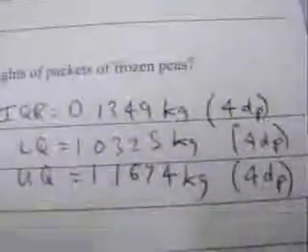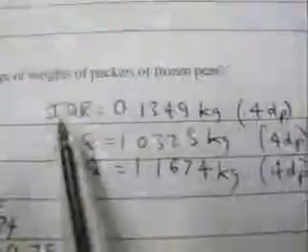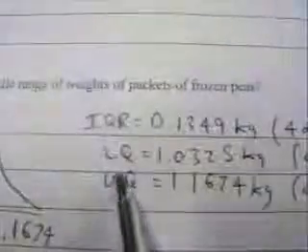And those are your answers there, just to give all the information that the examiner is looking for, interquartile range, and where the lower quartile and upper quartile were, showing a little bit of working as to how you worked out that interquartile range. You just subtracted them.